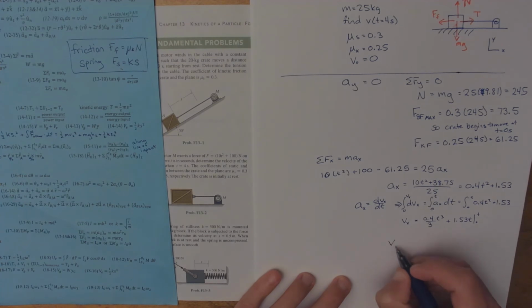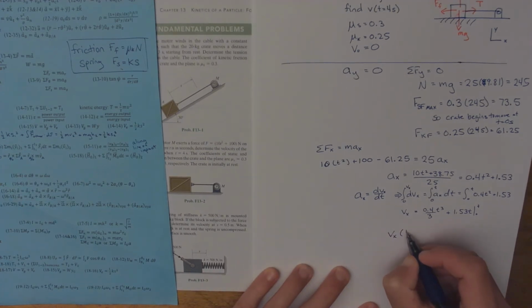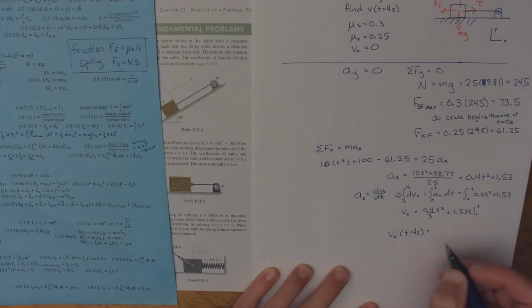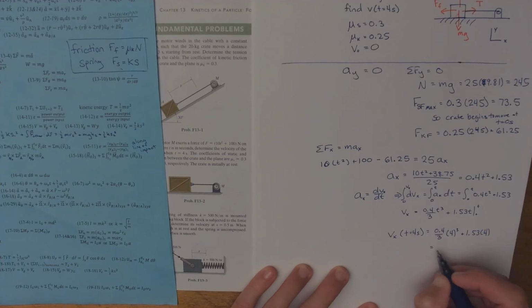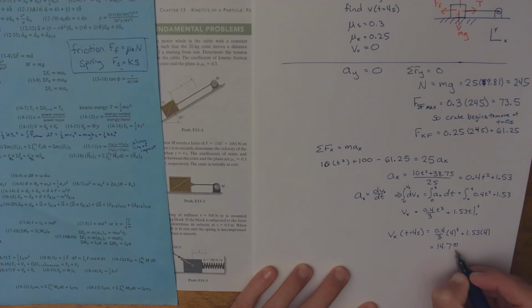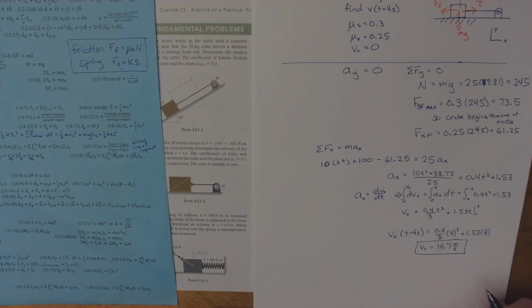So then if I want the velocity when t is equal to 4 seconds, I have 0.4 divided by 3 times 4 cubed plus 1.53 times 4, and that gives me 14.7, and this is meters per second. That's the x component of the velocity, but the crate is not moving at all in the y direction, so you could also just say that is the speed of the crate.